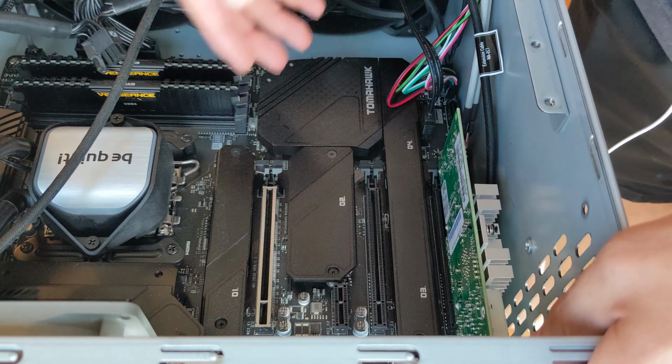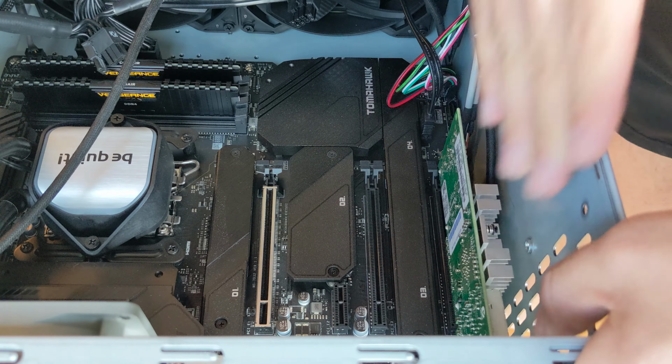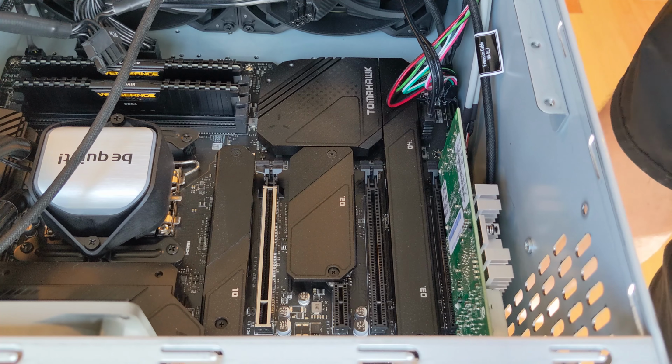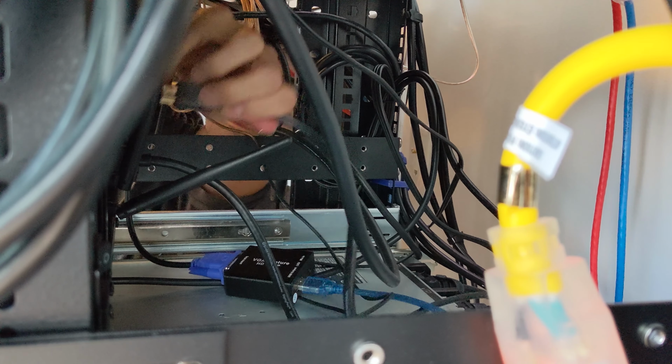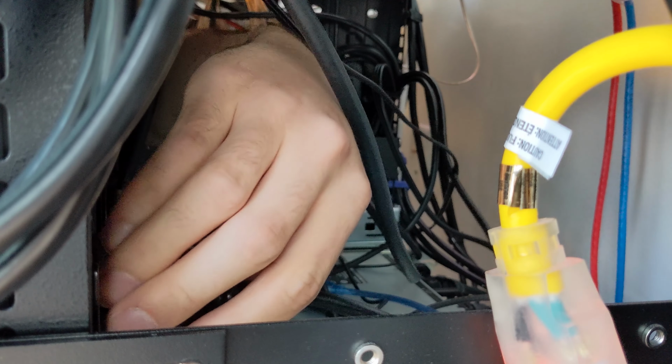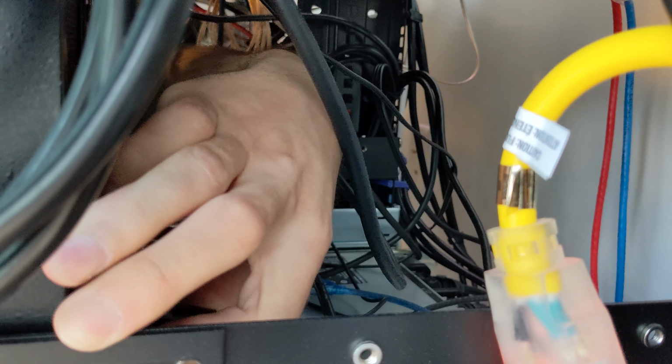But you know what? That's enough space. That'll be fine. Let's put this back together. Oh, yeah, I do back to front. Got it.